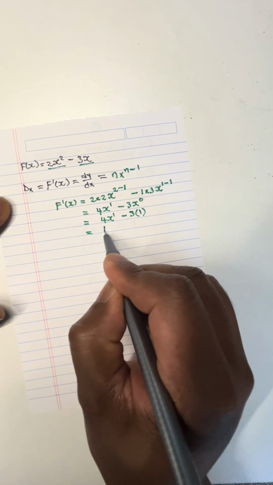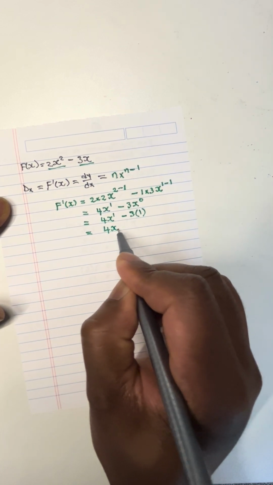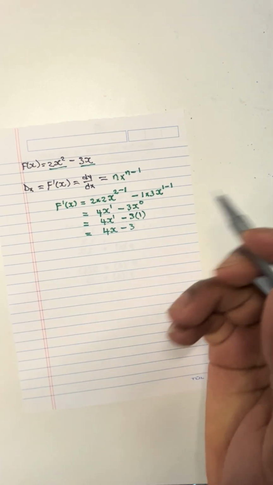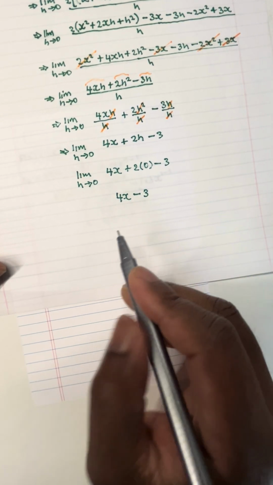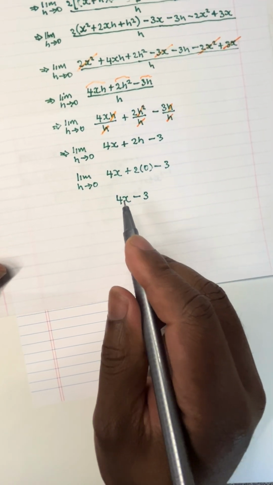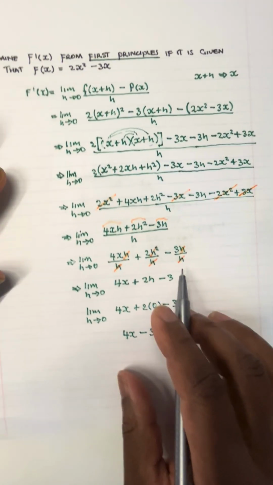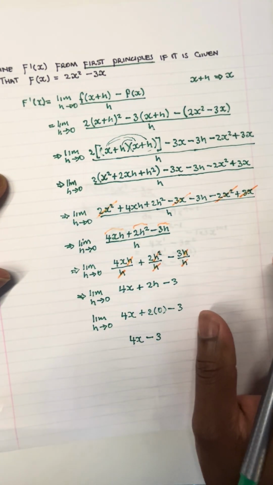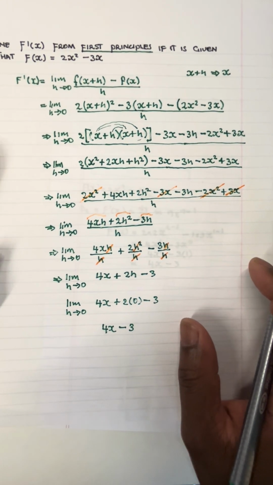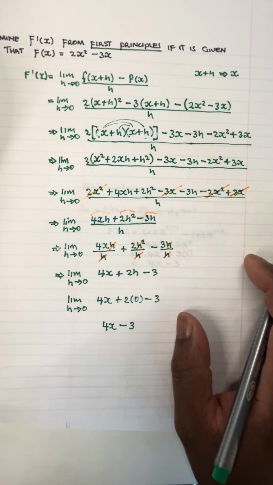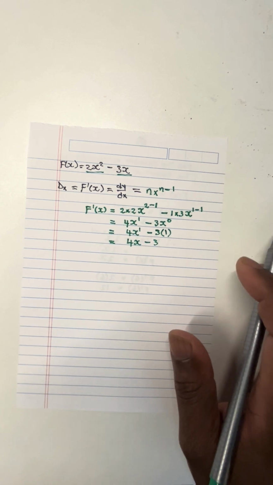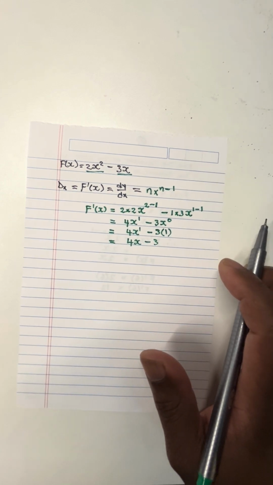So my answer is 4x minus 3, which is the same answer as what we got using first principles. So you can use first principles, and if you have time in your exam, you can go and use the derivative method, which is easy, just to double check yourself.